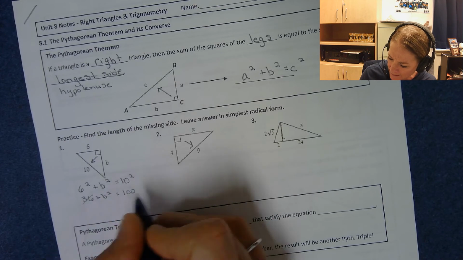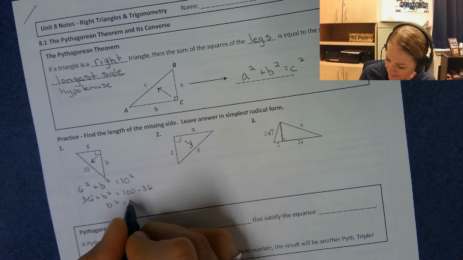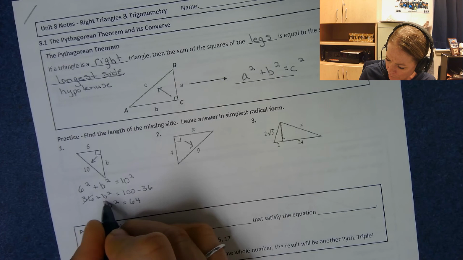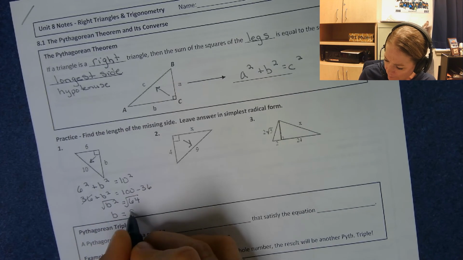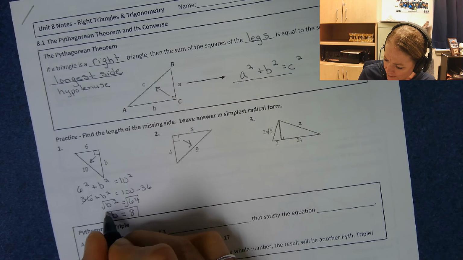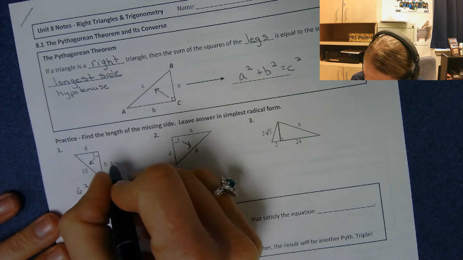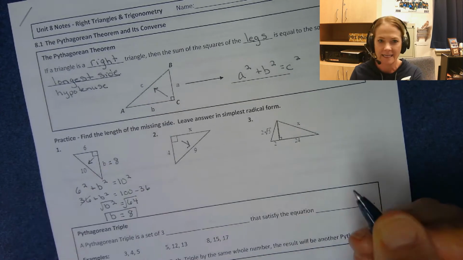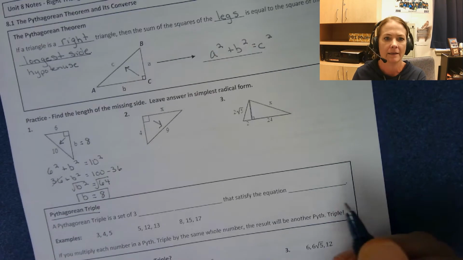Minus 36, minus 36. b squared is 64. And then square root, and b in algebra would be plus or minus 8, but we're just going to use 8 because it's a side of a triangle and we want it to be positive. So this is a really friendly one where you get these nice, neat whole numbers, 6, 8, 10. We're going to talk about that being a triple in just a second.